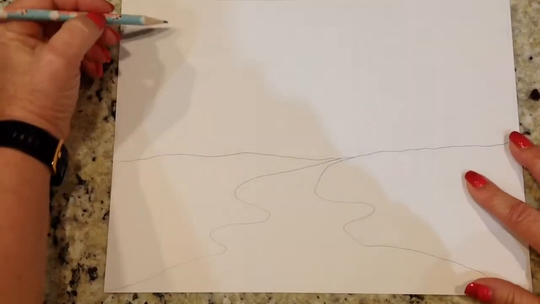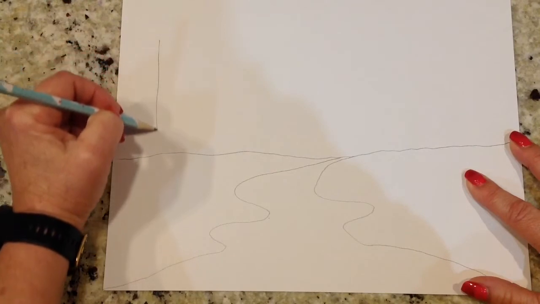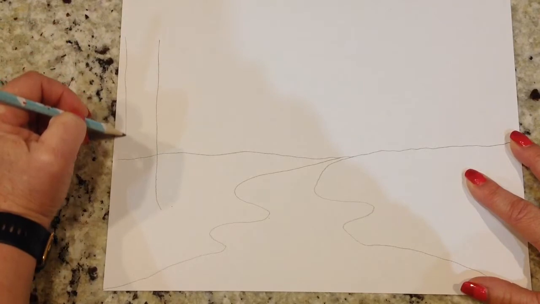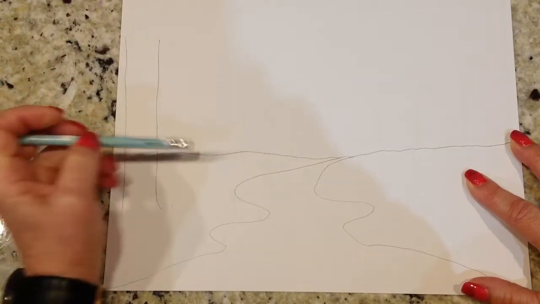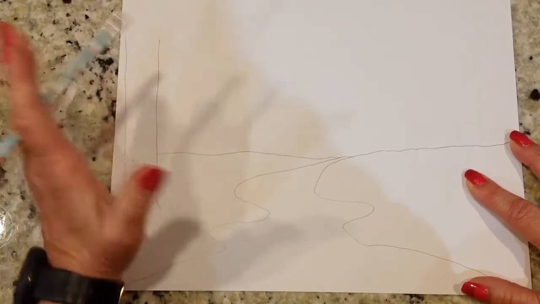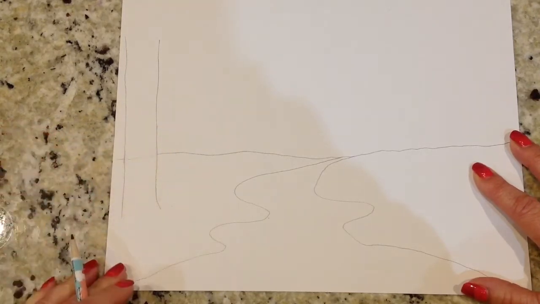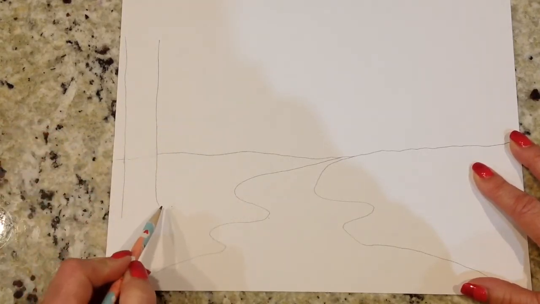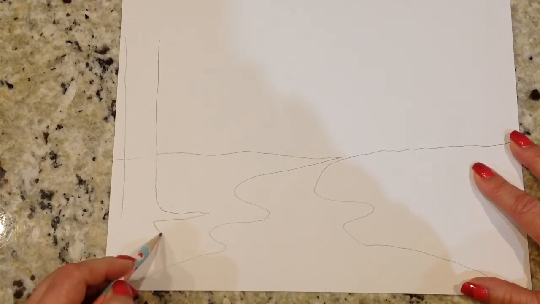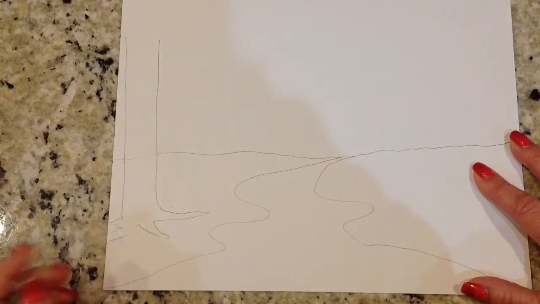Using a rectangle shape, we're going to go down the left-hand side and draw this rectangular shape. Don't put a top or a bottom on it, but let's get rid of the horizon line right there. We'll cover that later with maybe some shading or color. Let's anchor that tree to the ground, so we just need to put a small root system. And it can go off the page.